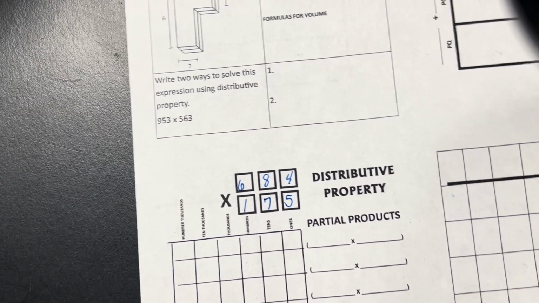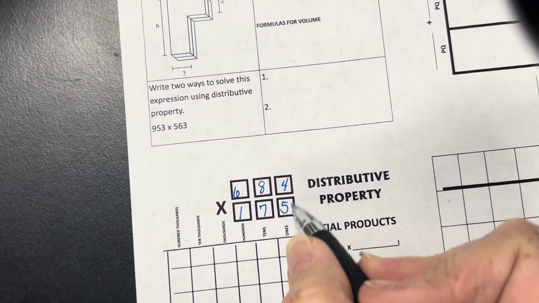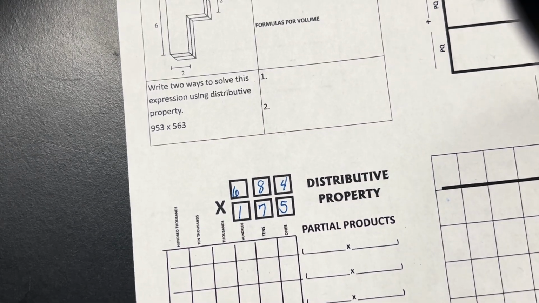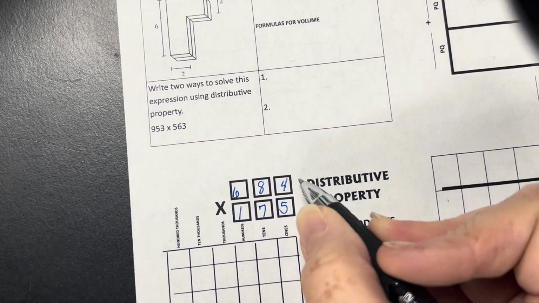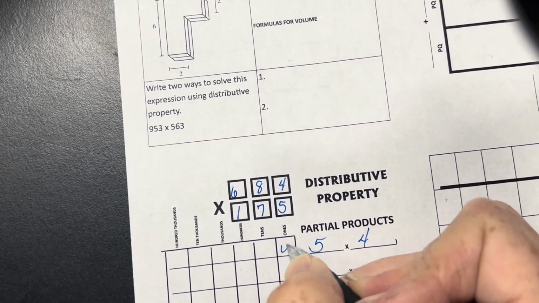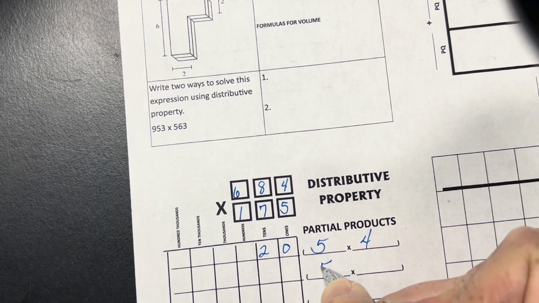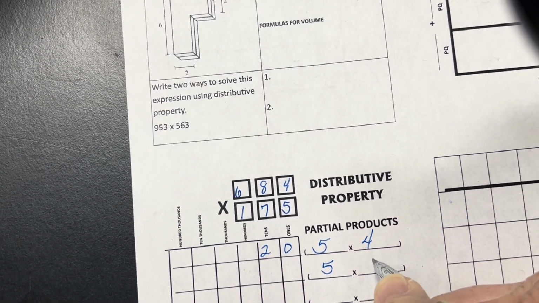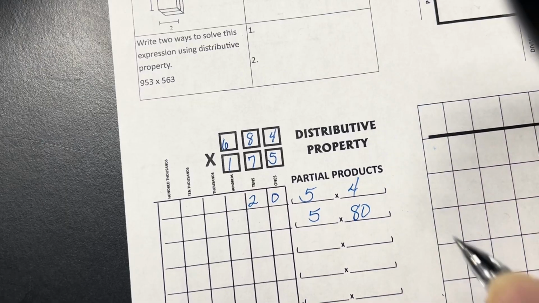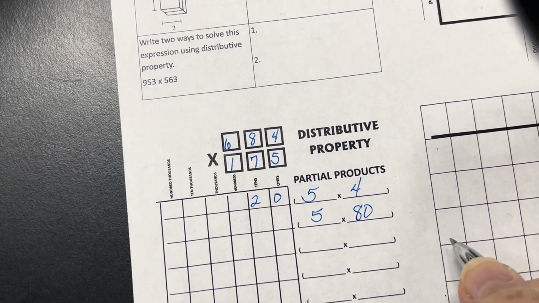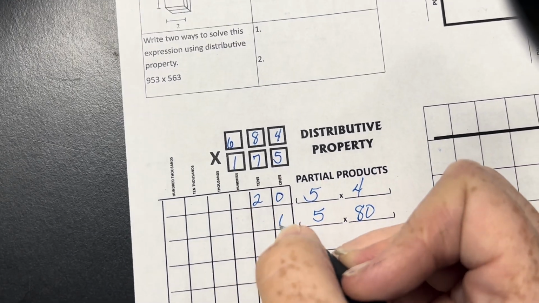Okay, so the first thing we're going to do is take that 5 and multiply by everything up top. So we have 5 times 4, which gives you 20. Now we have 5 times 8, but it's not 8, it's 80 because it's in the tens place. 5 times 8 is 40, plus a 0 gives you 400.